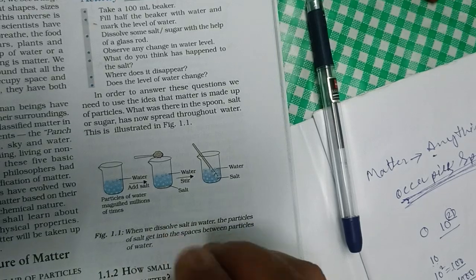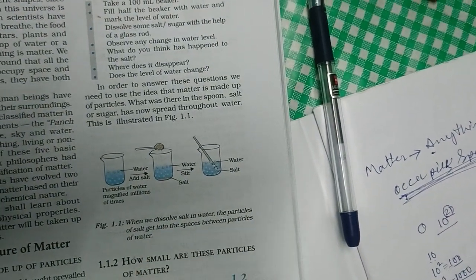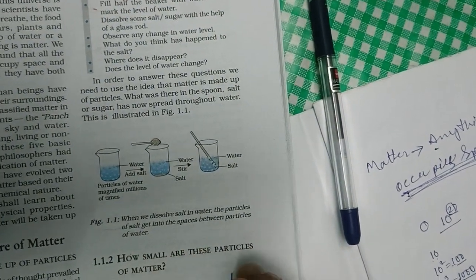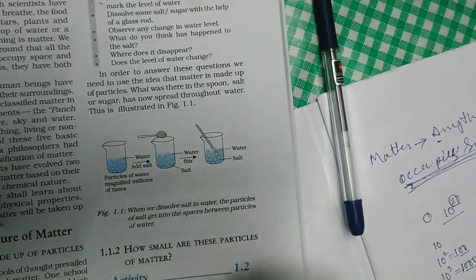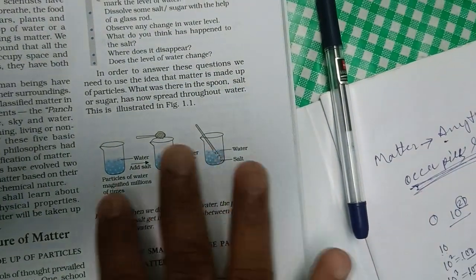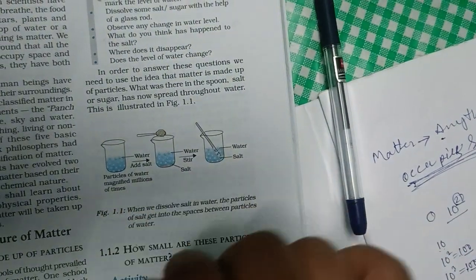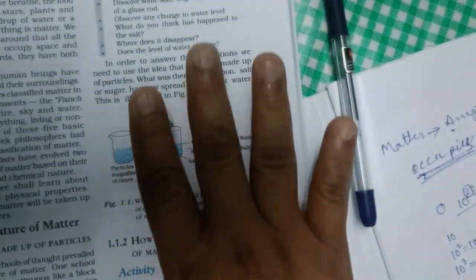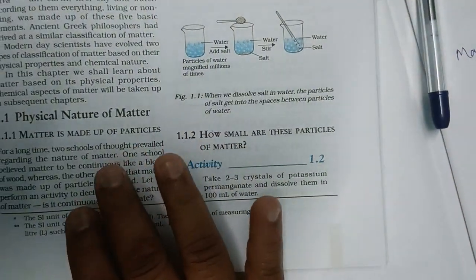So we can say that when we dissolve salt in water, the particles of salt get into the space between the particles of water. So between the particles of water, those get space and get mixed in. Clear? So that's why we are not able to see the salt anymore when we stir with the glass rod. Through this activity we will help you understand that matter is made up of particles.